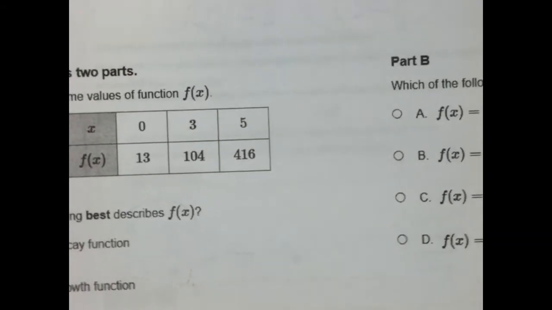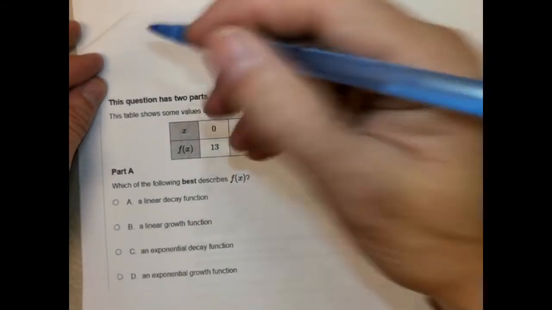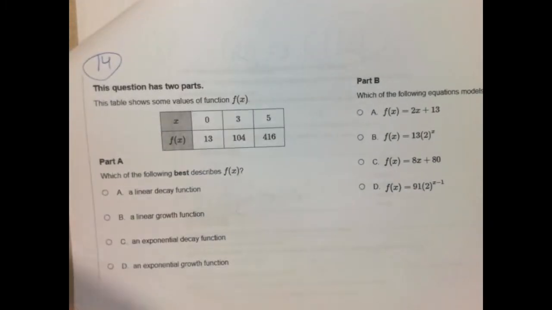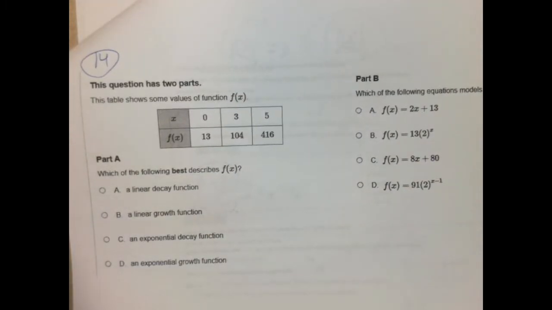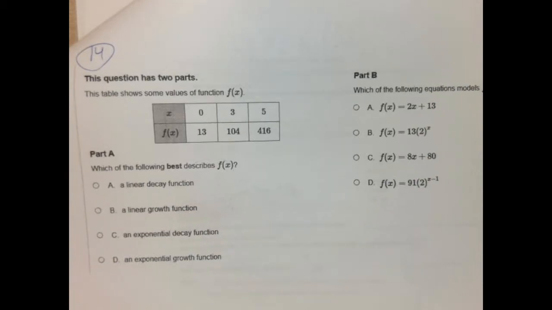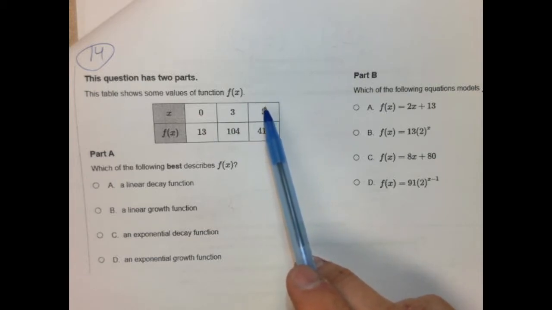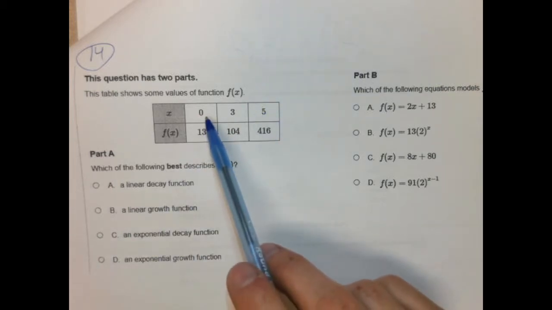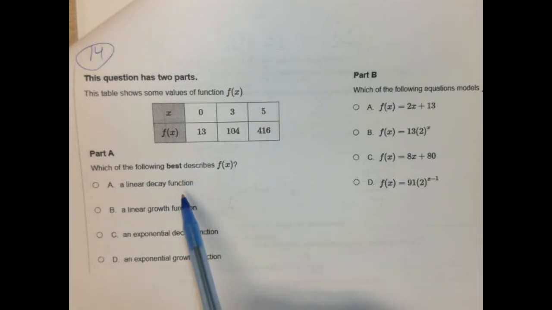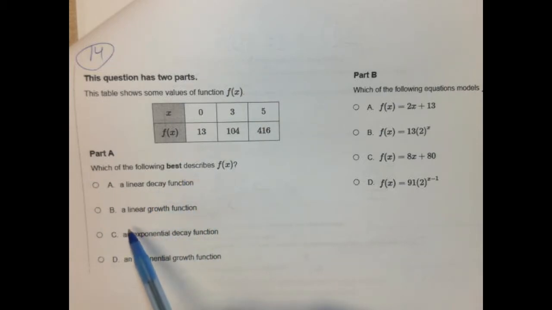Okay, let's continue. Number 14. Zoom out a little bit here. Okay, now we're looking at number 14. It says the table shows some values of the function f of x. Which of the following best describes f of x? A linear decay, a linear growth, an exponential decay, and an exponential growth.